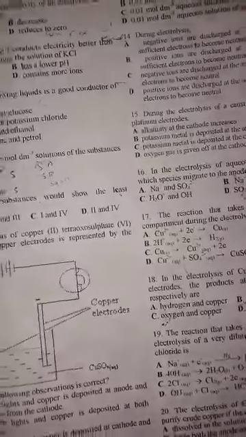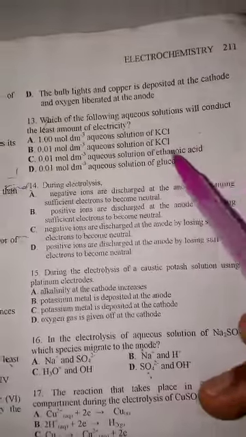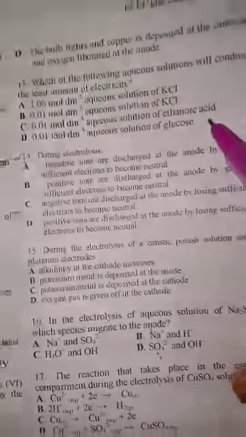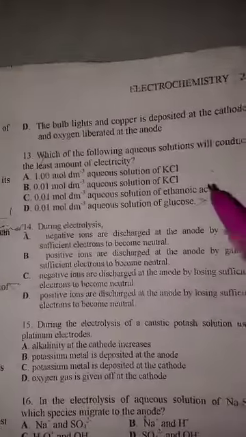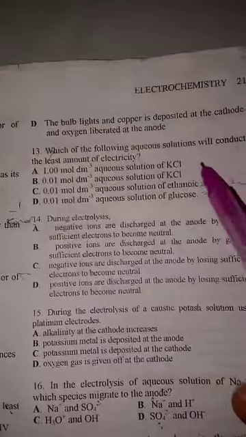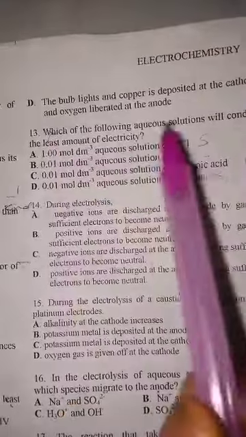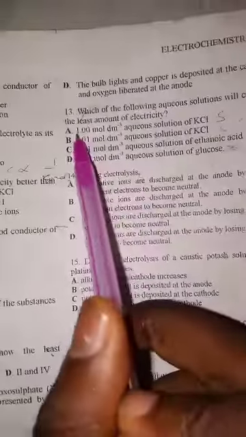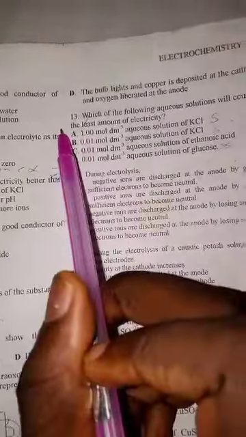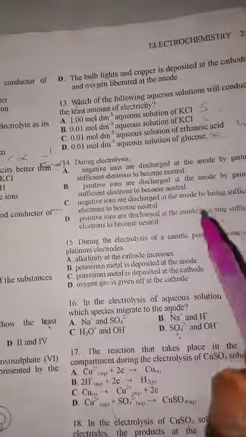Which of the following will conduct the least amount of electricity? Potassium chloride, ethanoic acid, and glucose. Glucose will not even conduct electricity at all. If they say which one will conduct the most electricity, this one is weak, this one is strong, this one is strong. So the most electricity should be A or B. How do you check your answer? The concentration of this one is greater, so you go for that. Let's move on now.